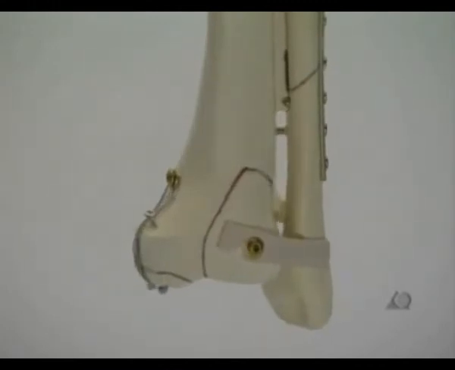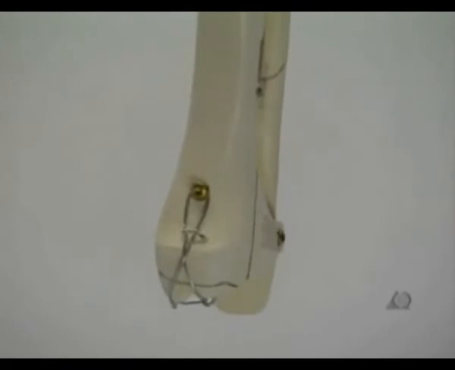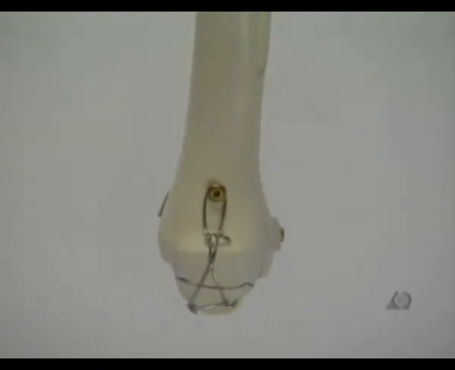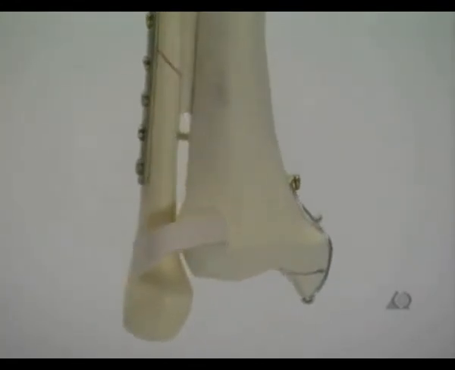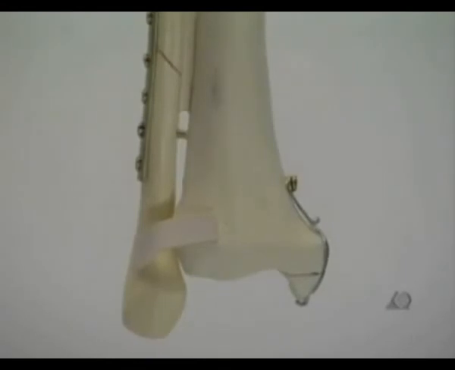As a variation, the medial malleolus can also be fixed by tension band wiring. On the cranial side, the wire can be guided over a 4 millimeter cancellous screw with washer, rather than through a transosseous drill canal. And that concludes this variation of the internal fixation.